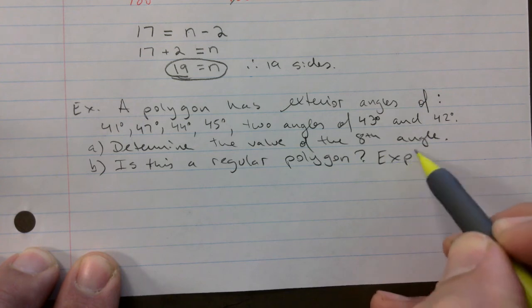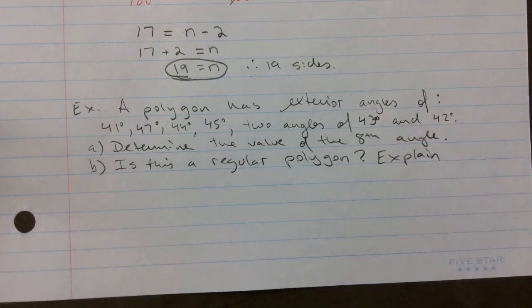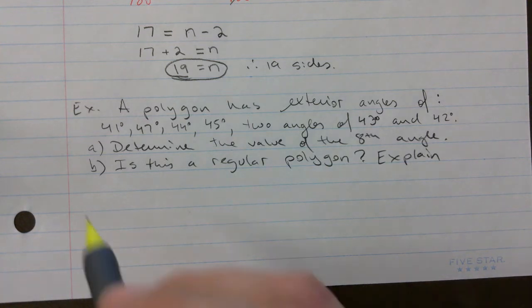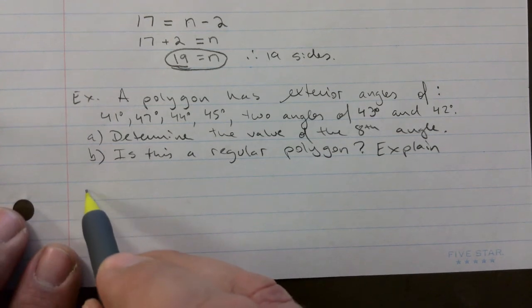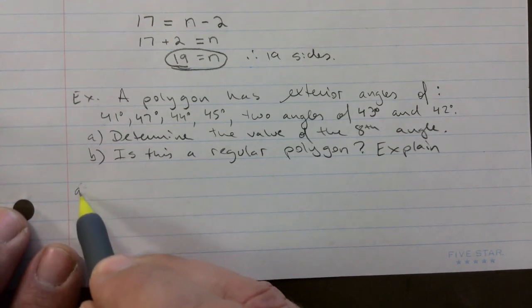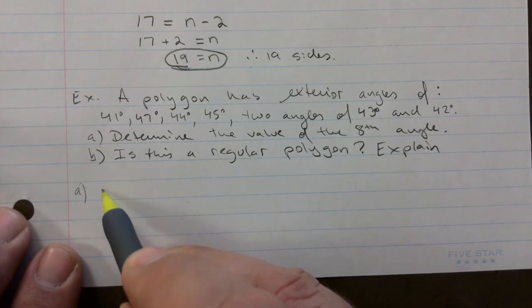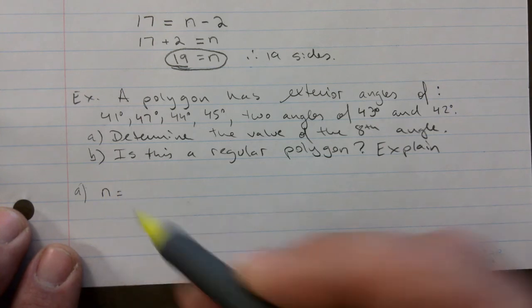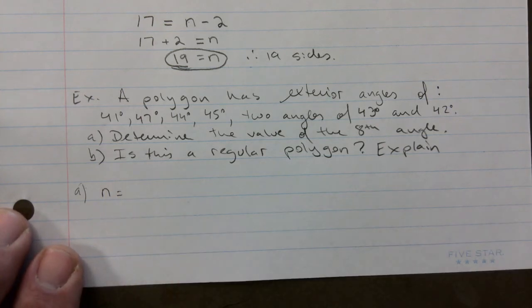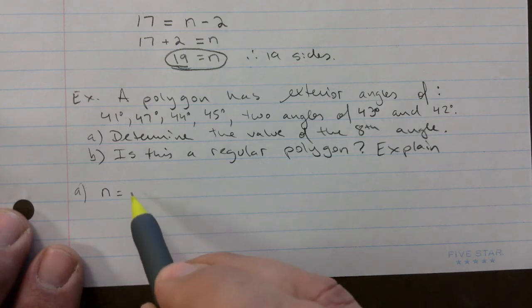Explain. So for A, if it's asking for the 8th, the last angle, then n is equal to 8, right?